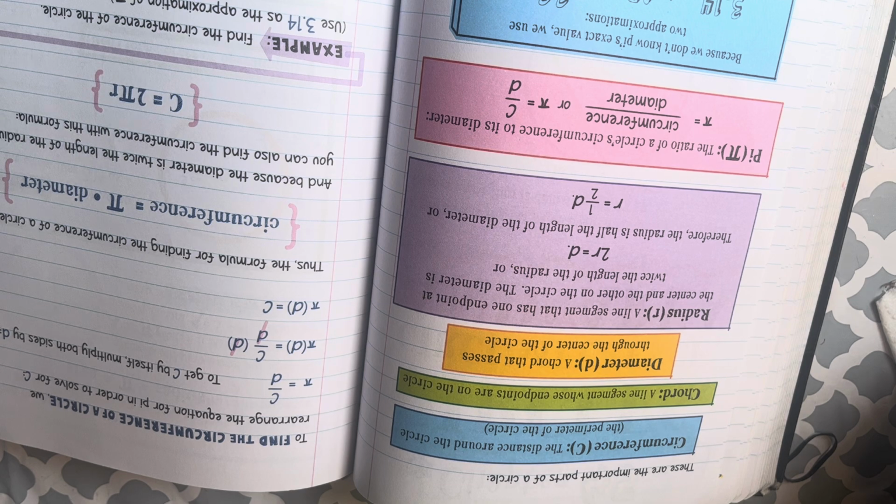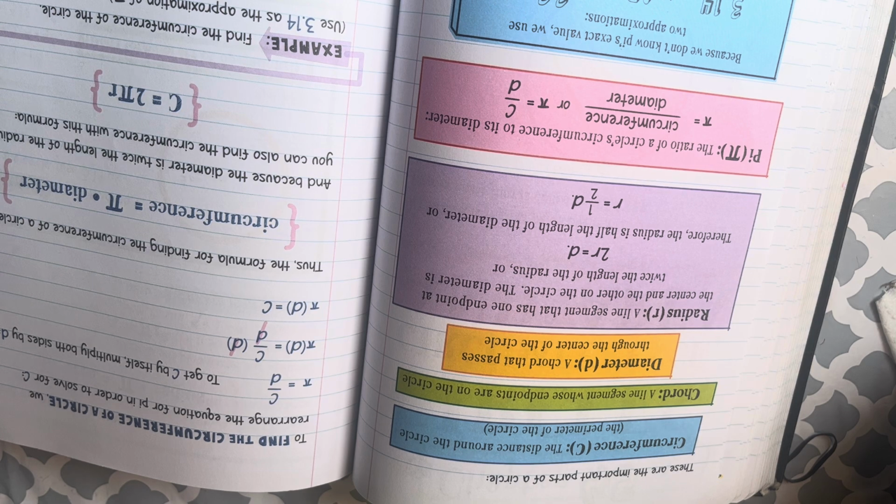And because the diameter is twice the length of the radius, you can also find the circumference with this formula: C equals 2 pi r. Example, to find the circumference of the circle, use 3.14 as an approximation of pi. C equals pi times d. C equals 3.14 times 6. C equals 18.84. The circumference is 18.84 centimeters.